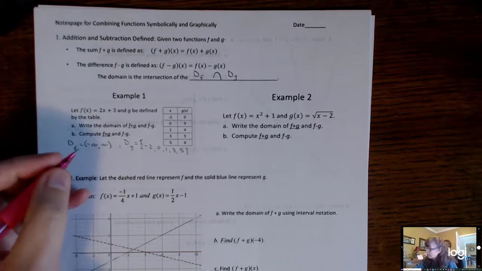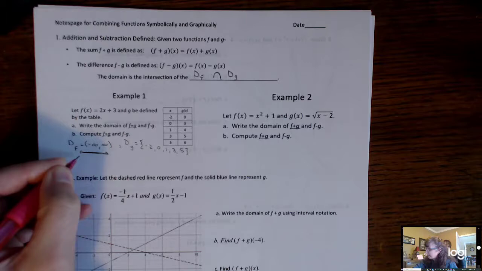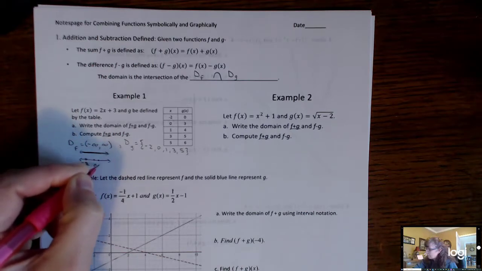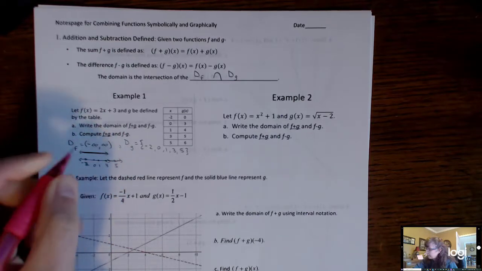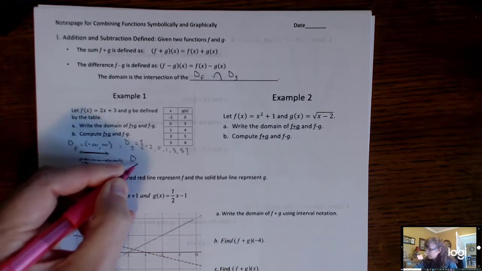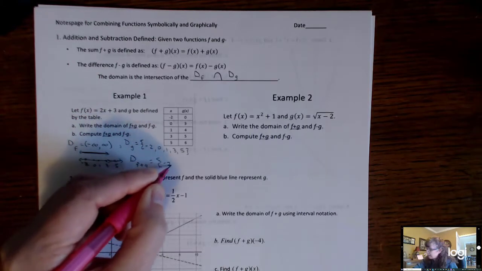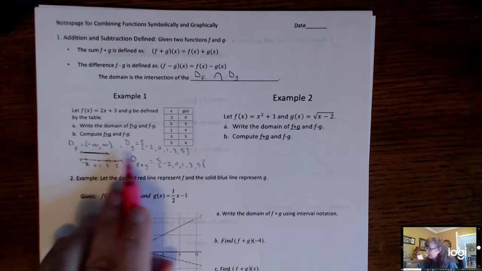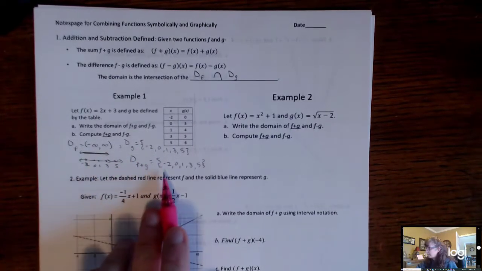So the intersection of those two, if you imagine a number line here of everything, but a number line here of just -2, 0, 1, 3, and 5, then the intersection is just this. So the domain of f plus g is the intersection, just this. So you really didn't have to do a number line for this, because you can tell that the intersection is always going to be the smaller of the two, in this case, just those 5 numbers.